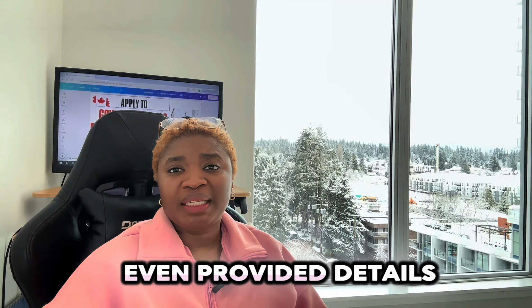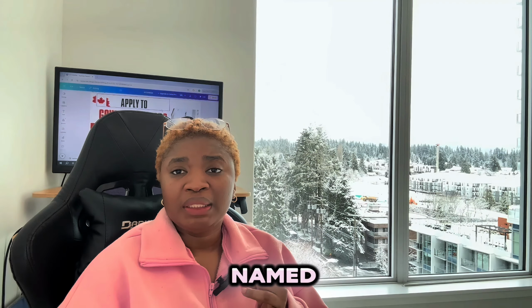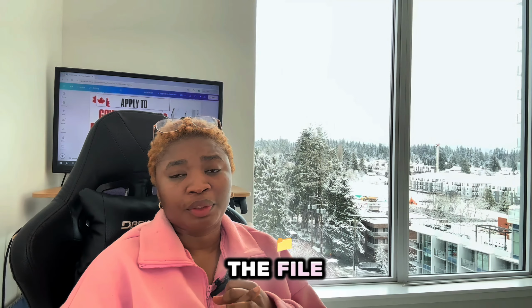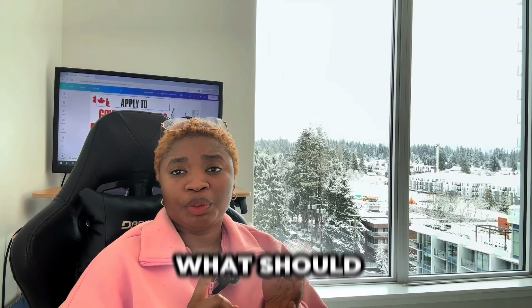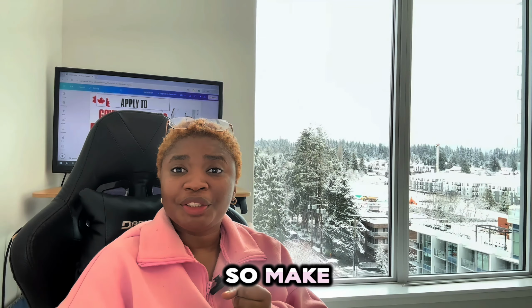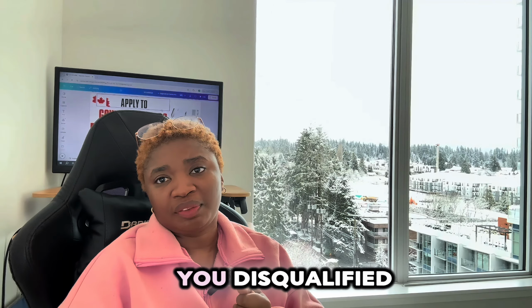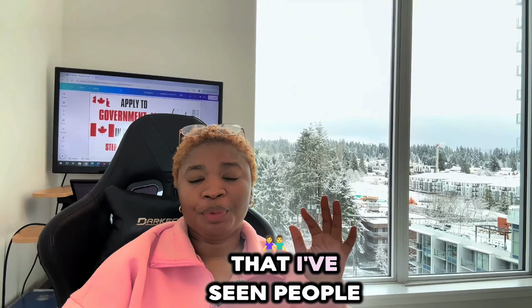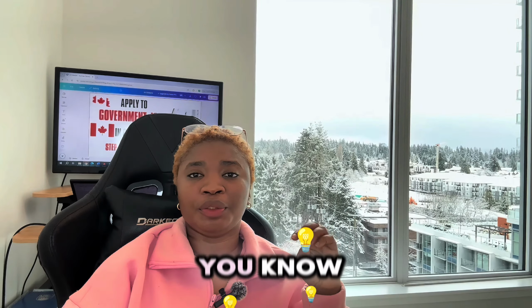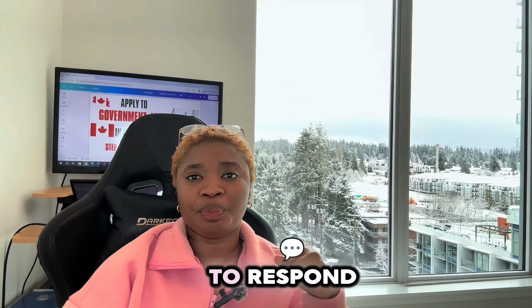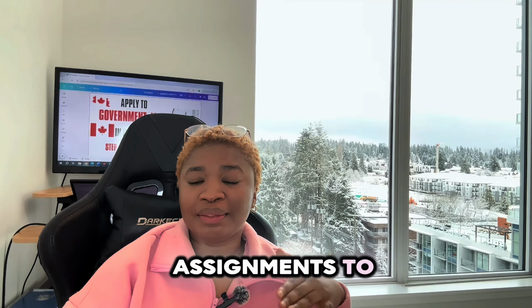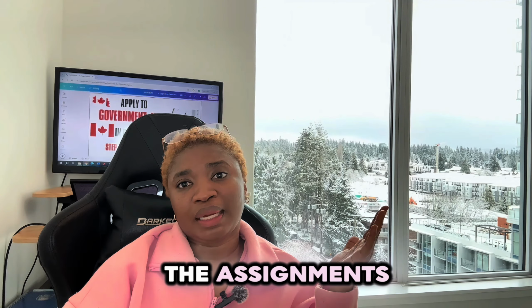Another thing is pay attention to the details. In some cases, you're provided details in terms of how the file should be named, how your personal details should be included in the file, or if it should be included in the email response, what should be contained in the email response, the subject, who to send the completed assignments to. So make sure you're paying attention to all of this, because doing the wrong thing can easily just get you disqualified. One of the mistakes that I've seen people make in terms of not following instructions is, you get sent an email and they ask you to respond with your completed assignments by a particular deadline to another email. And they end up sending the completed assignments to the email which originally sent them the assignments to complete.